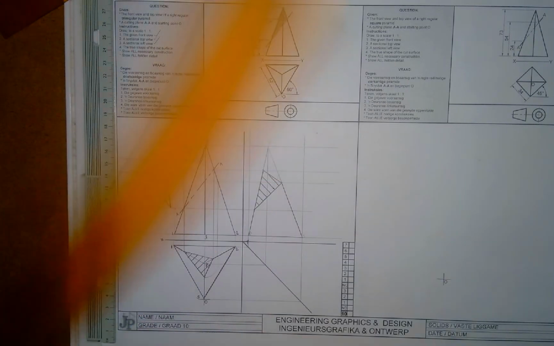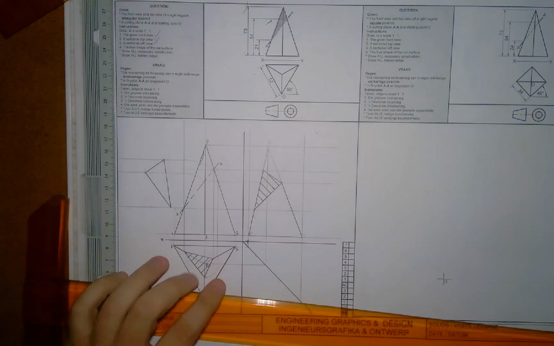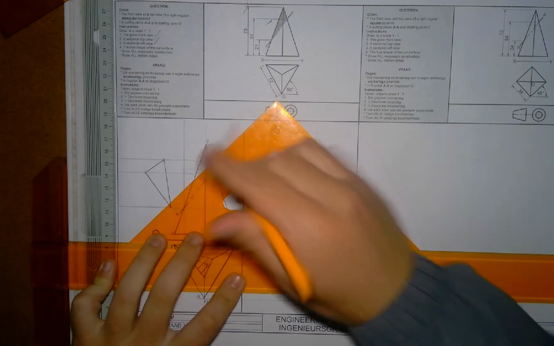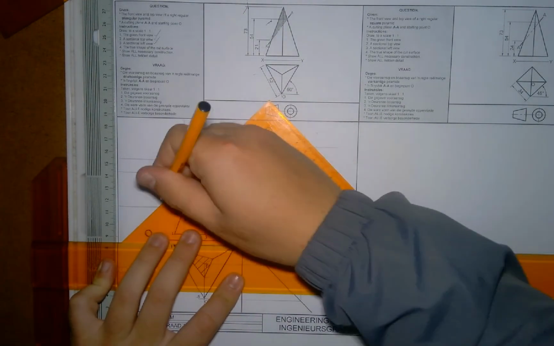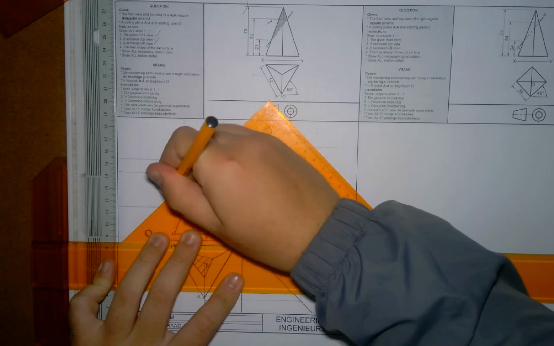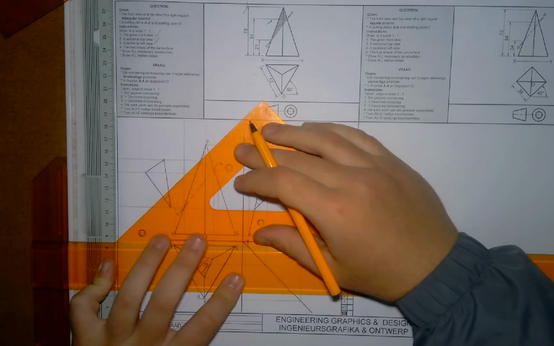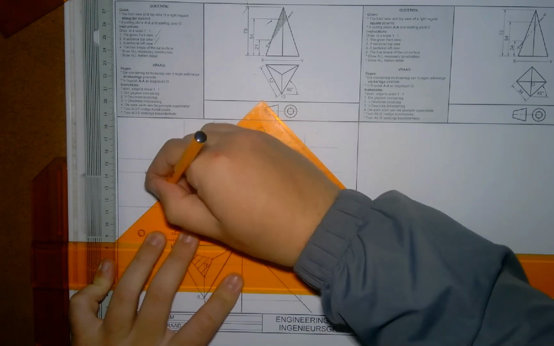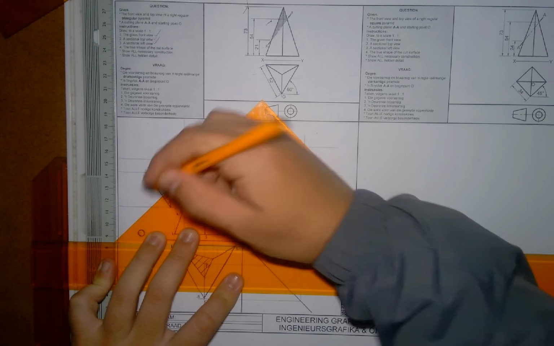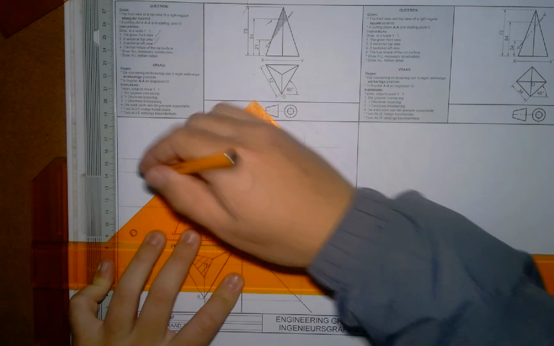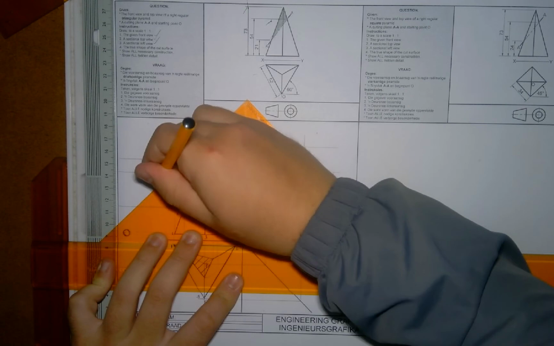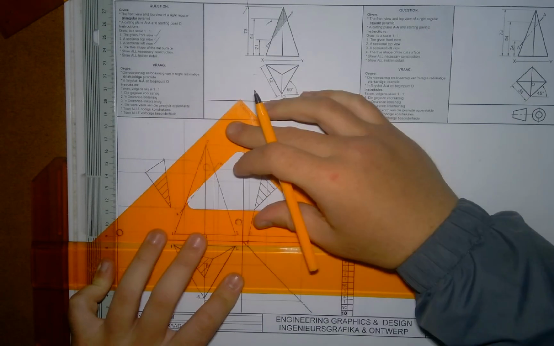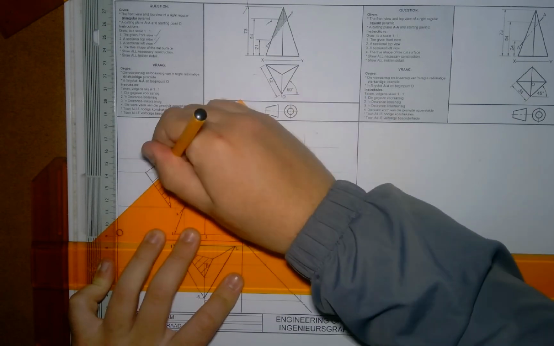Okay, what do I do now? Section lines. What is another word for section lines that we should be using? We went over this the other day. No, it's hatching.